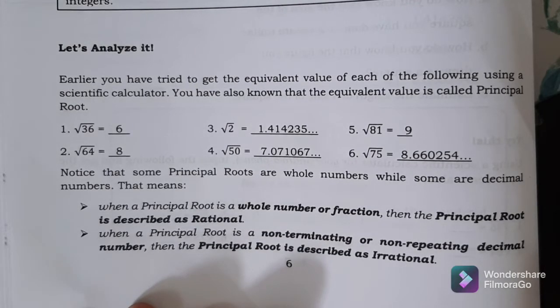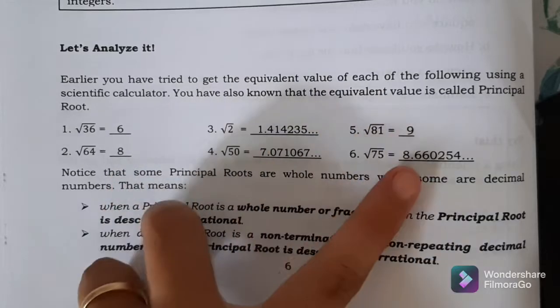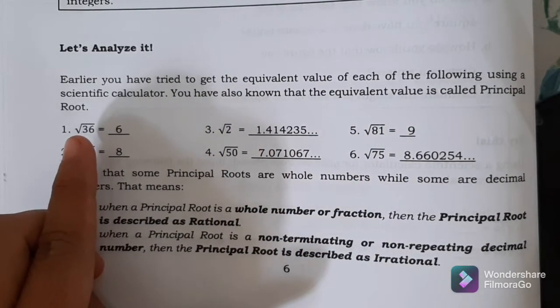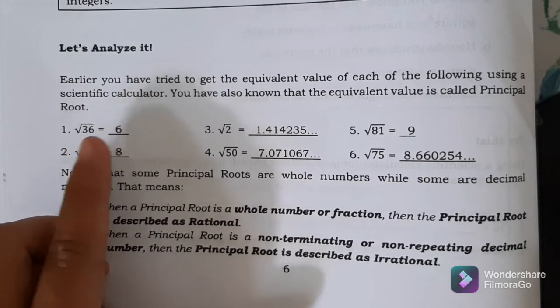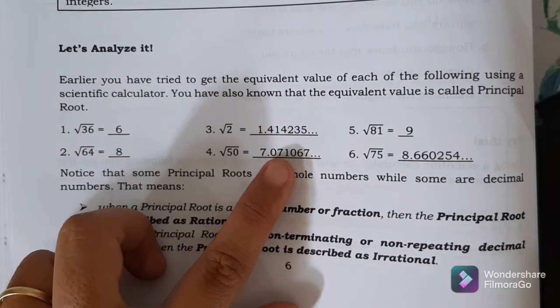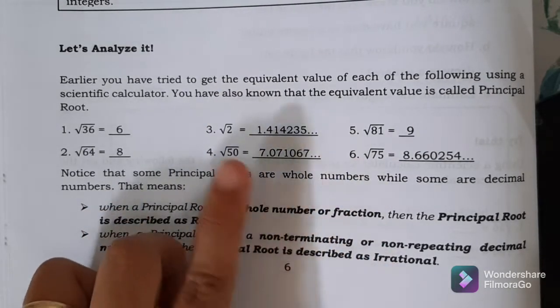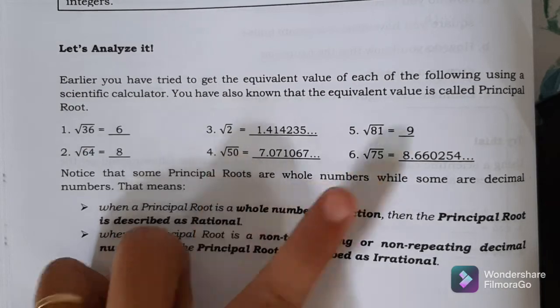Kapag hinanap nyo ang principal root at ang inyong nakuha ay ayan, whole number, rational siya. Magpo-fall siya under sets of rational numbers. Pero kapag ang nakuha nyo ay non-repeating at non-terminating, therefore, irrational yung inyong given. Okay?